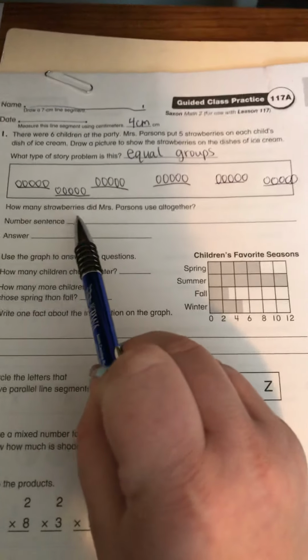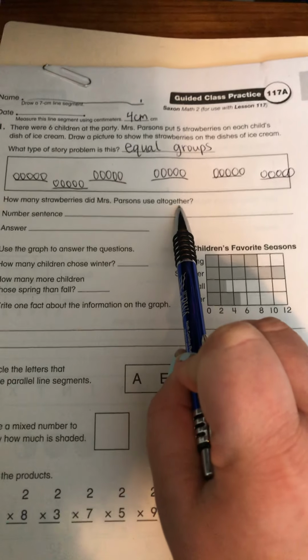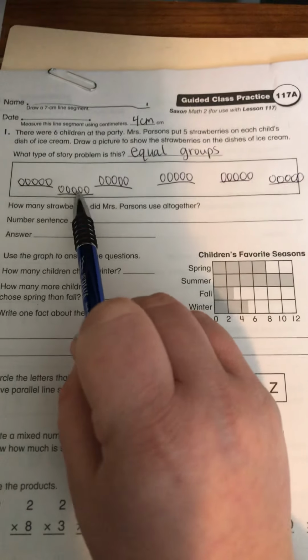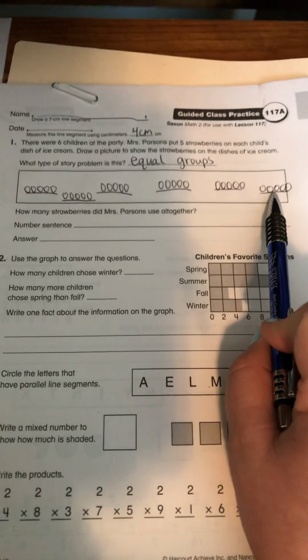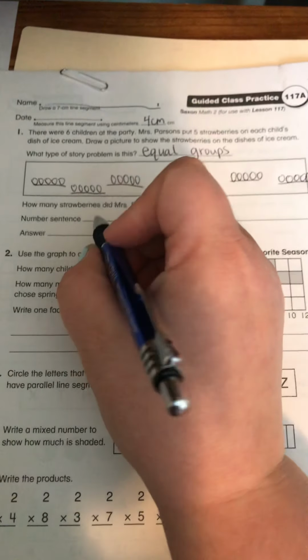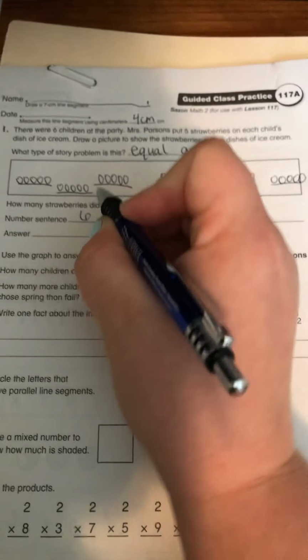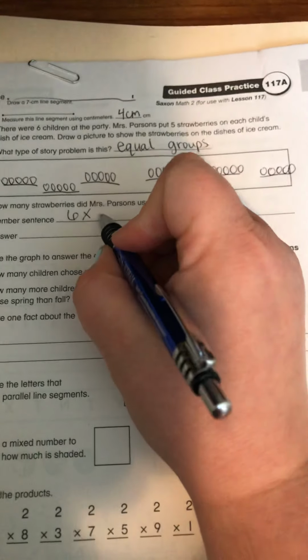Next, how many strawberries did Miss Parsons use all together? Well, we can go 5 plus 5 plus 5 plus 5 plus 5 plus 5. But what's an easier way? Yeah, multiply them. So I have how many plates or how many children? 6 children times how many strawberries on each plate? 5, right?